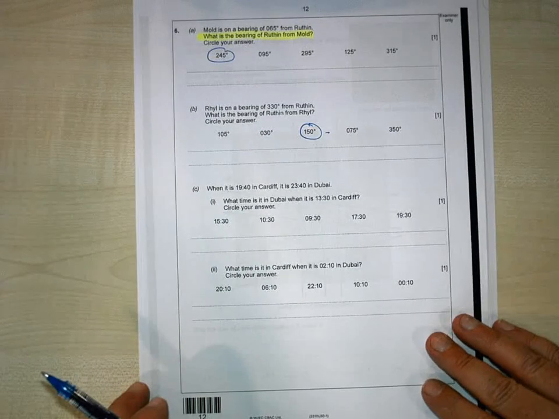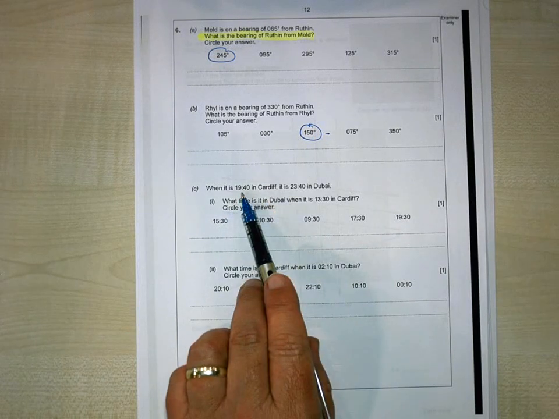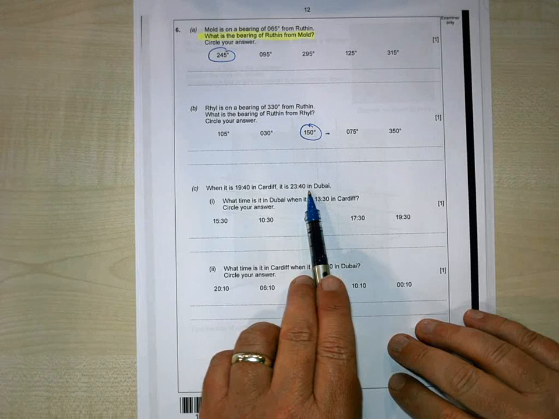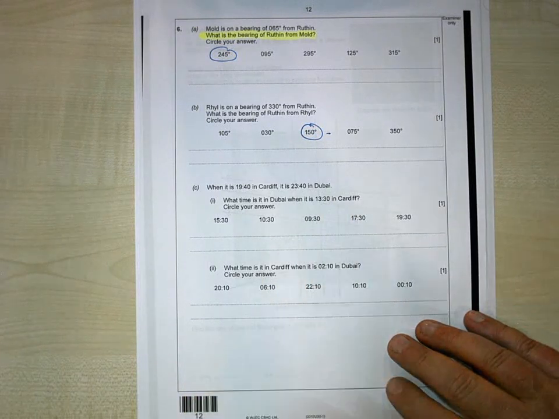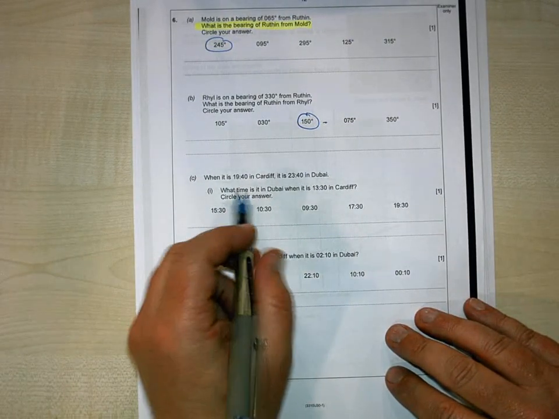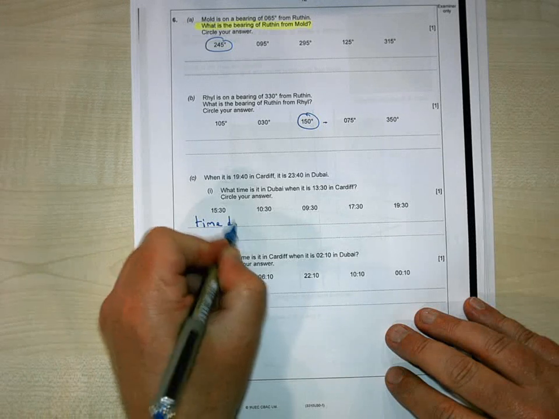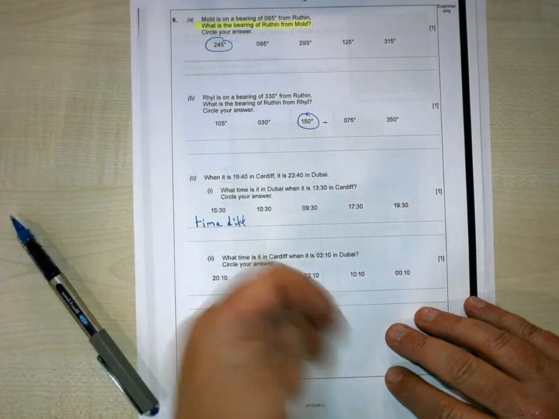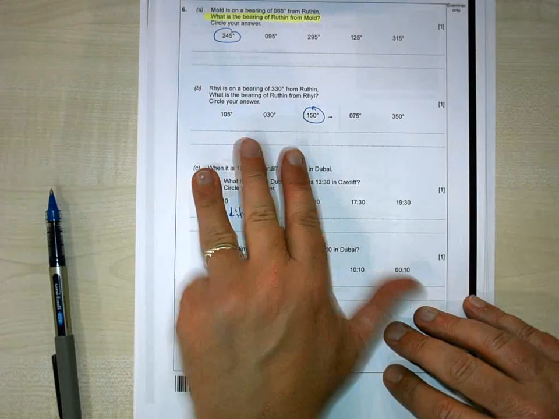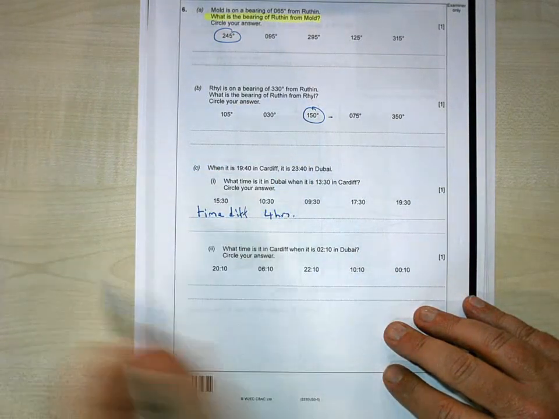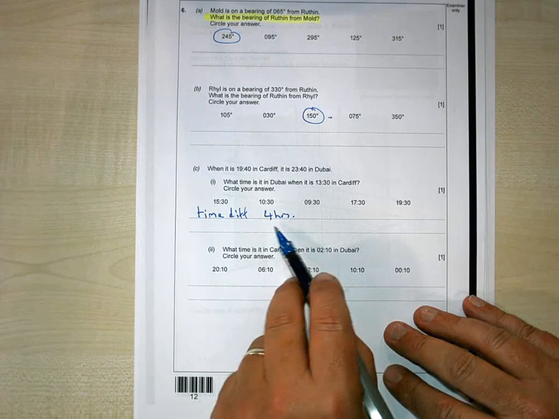Then we've got a couple of time questions. We did this in Reg yesterday morning. When it is 1940 in Cardiff, it is 23:40 in Dubai because of the time zones. What time is it in Dubai when it is 13:30 in Cardiff? So what we need to do is work out the time difference. So we're going from 1940, and just counting on your fingers, 2040, 21, 22, 23. There's a 4-hour time difference. So when it's 13:30 in Cardiff, it's going to be 4 hours later in Dubai, which is going to be 17:30.